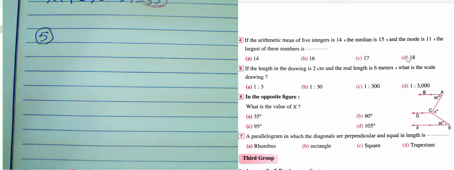If the length in the drawing is 2 centimeter and the real length is 6 meter, what is the scale drawing?